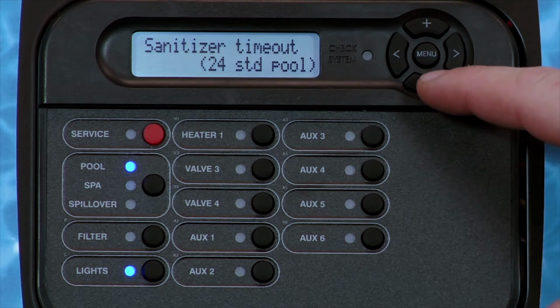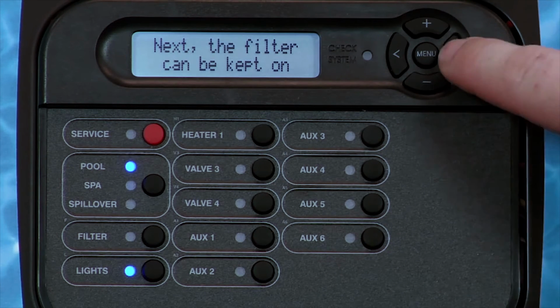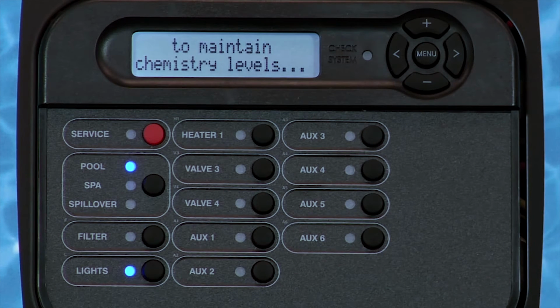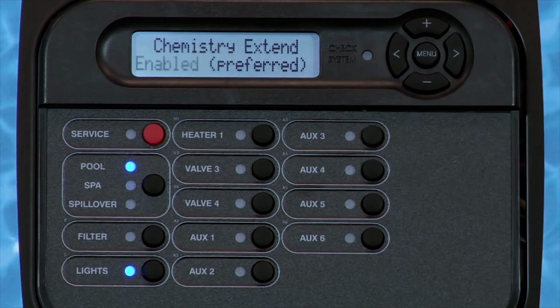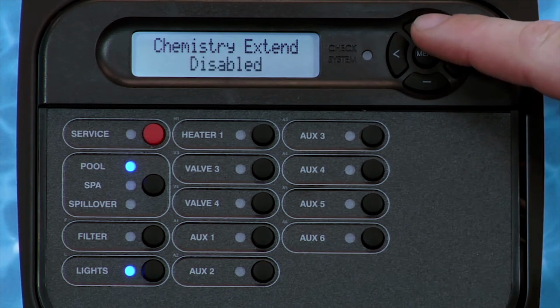Pressing the right arrow key 3 times will move through the next two screens, where the chemistry wizard explains the function Chemistry Extend. The Chemistry Extend Enabled screen allows you to either enable or disable an override of any filter pump timer to satisfy ORP level requirements. For example, if the filter pump timer was set to shut down but the ideal ORP level has not been reached, the system would override the timer and allow the pump to run until the proper ORP level was reached.